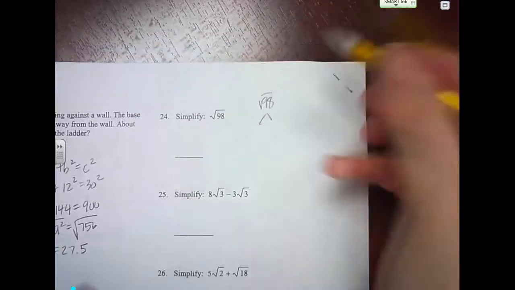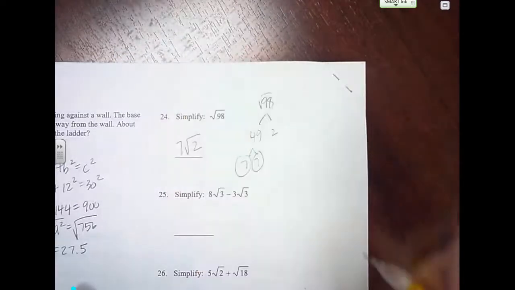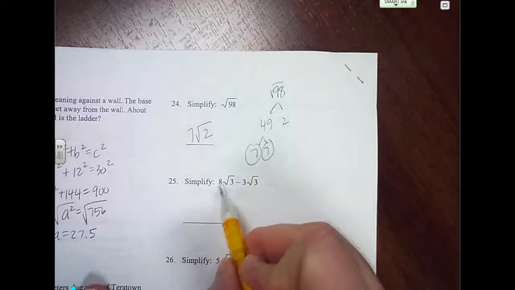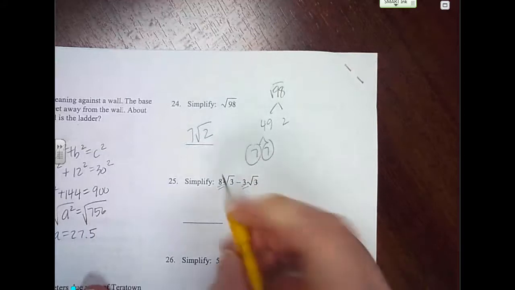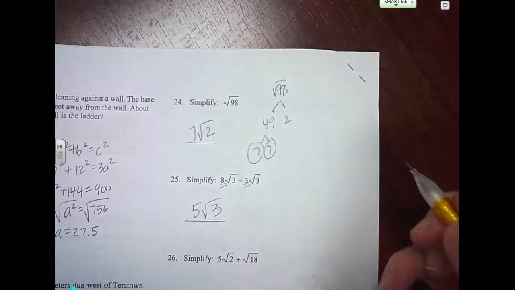So you could do factor tree. So I know this is 49 times 2. So I would write a pair and then do 7 square root 2. Number 25, you can add and subtract if the radicals are the same. So I would just do 8 minus 3 is 5 and leave the radical the same.